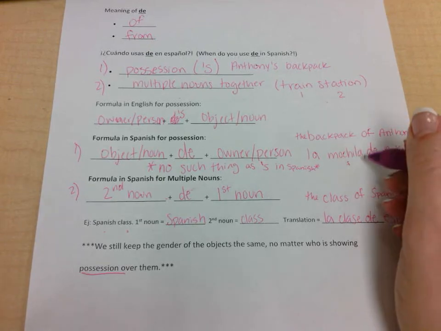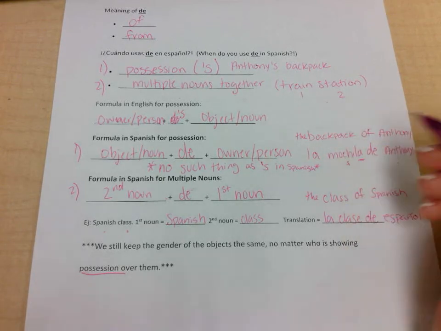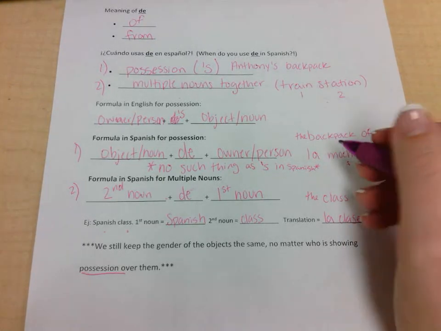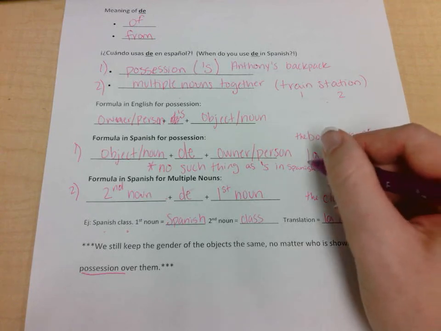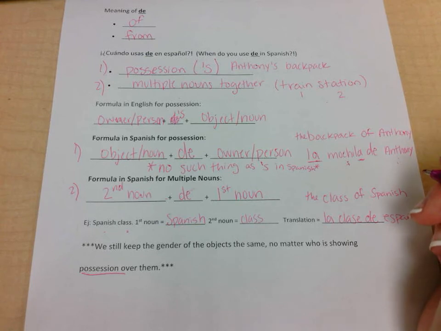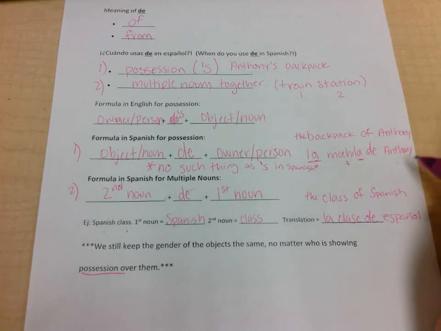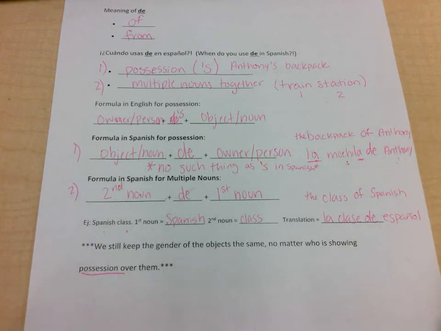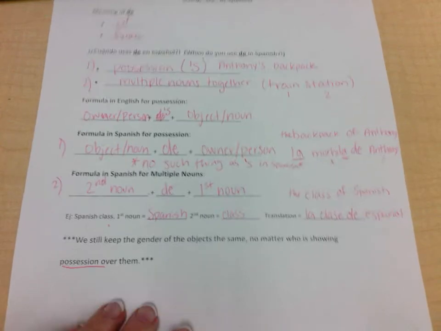It's always going to end in an A or an S, A-S. And it will always have the article before it of la or las. Always, always, always. Mochila cannot change gender, even though it has a masculine owner. Alright, that's very important to remember. Flip it over.